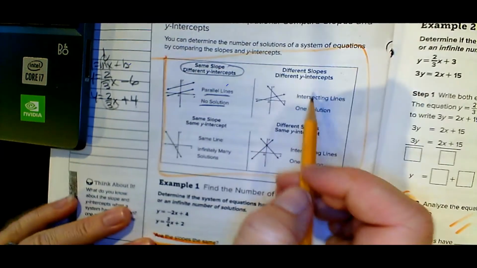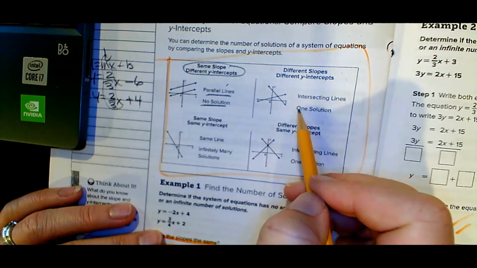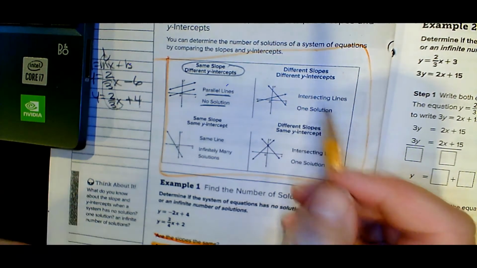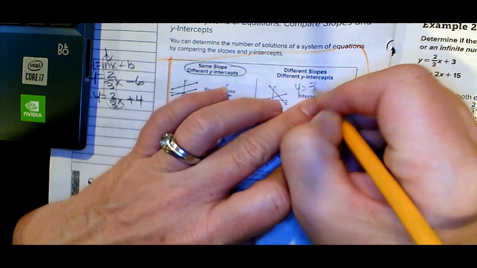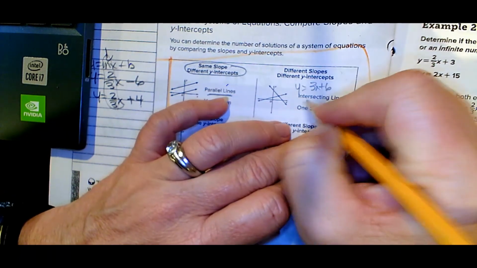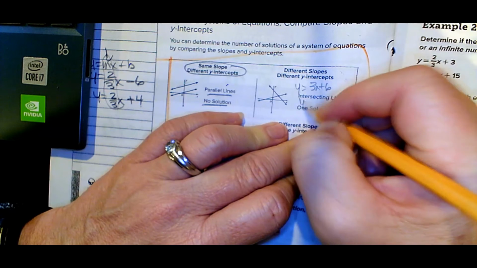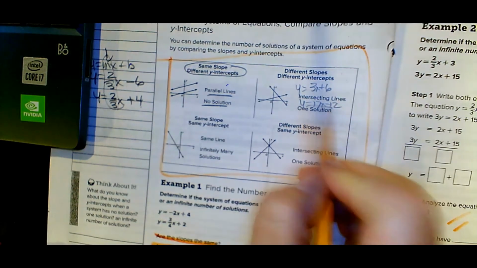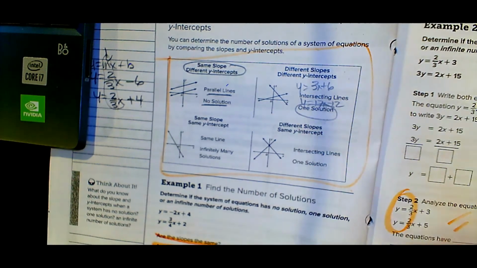Sometimes we have different slopes and different y-intercepts. That's just what we've been doing all the way along, right? That's our basic equation. I don't know, y equals 3x plus 6, and y equals 17x minus 12. That is one solution. You graph it on there, and that's not what that is, but that's one solution.